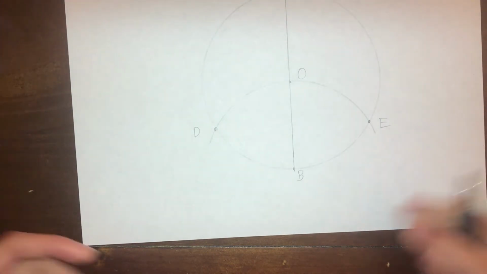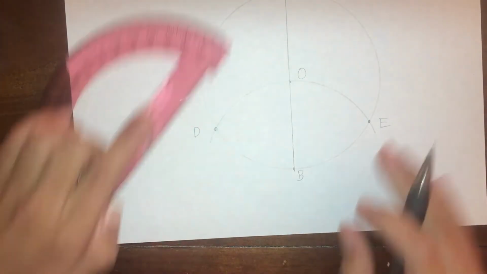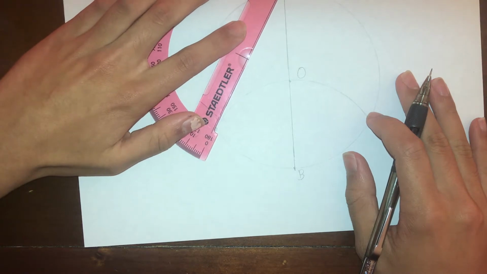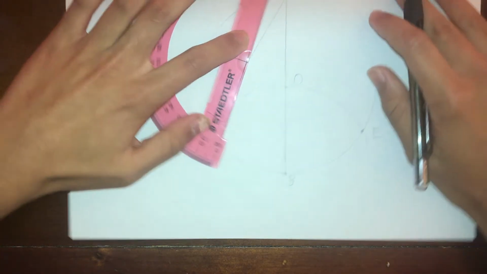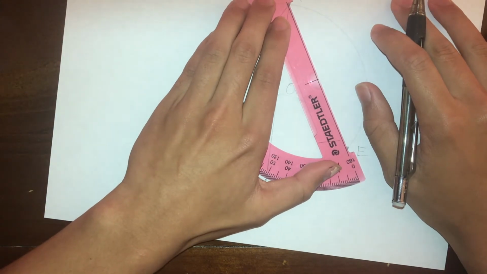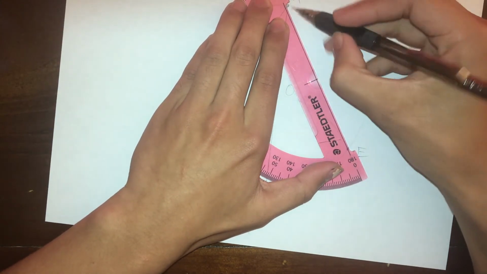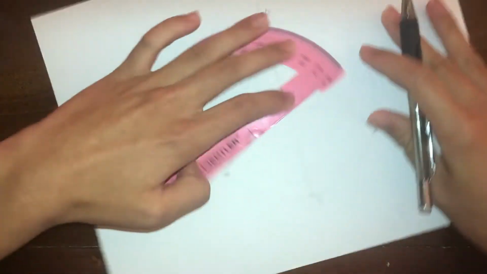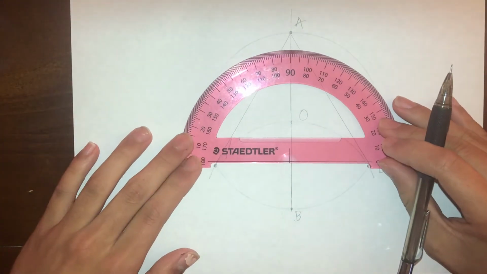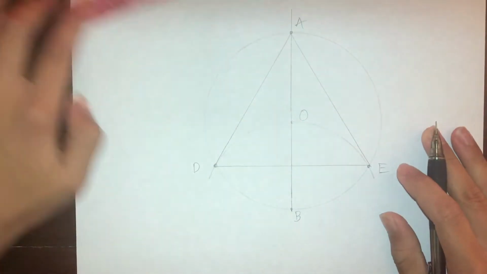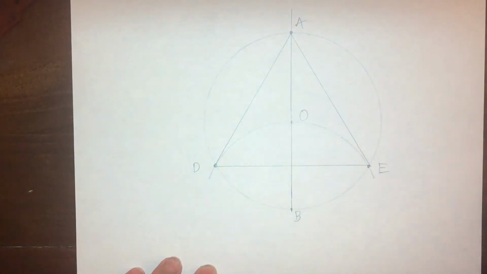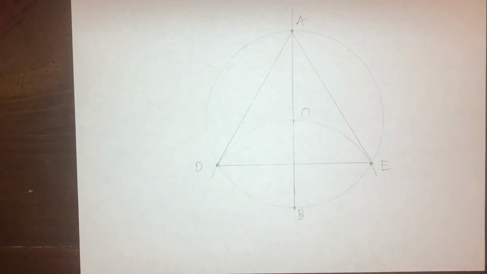This is where it gets simple. Simply get that straight edge and create line segments between D and A, A and E, and finally D and E. There is your equilateral triangle.